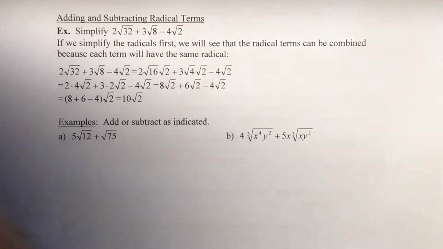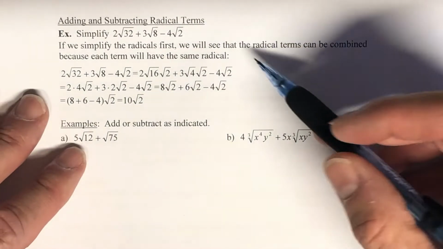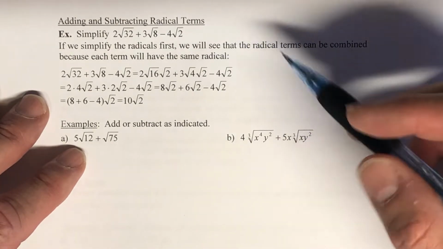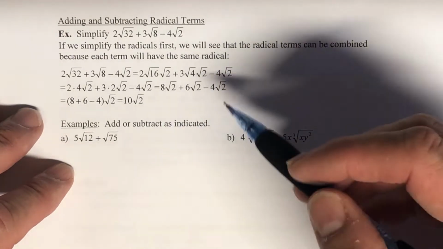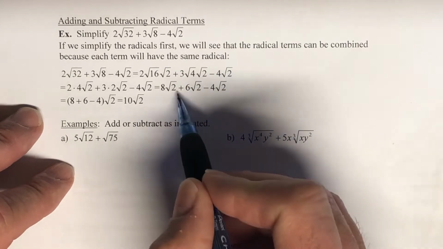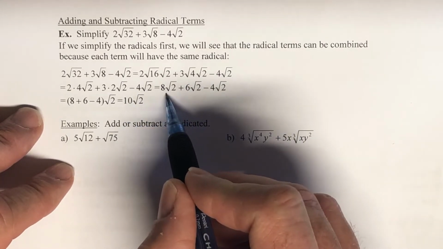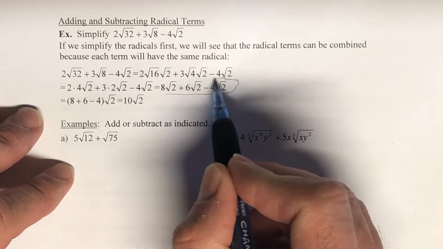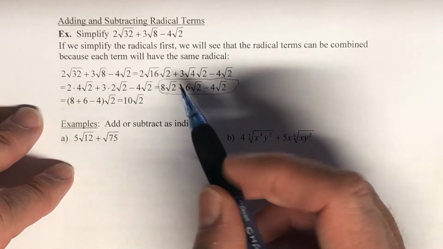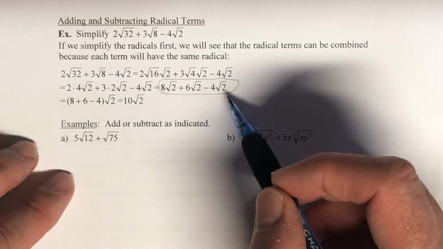It's the same thing when we're adding and subtracting radical terms here in this current video. Check out this step right here. You don't need to look at the rest of the steps there. We'll see some examples anyway. Look at this step right here. Notice that we have three terms right here.